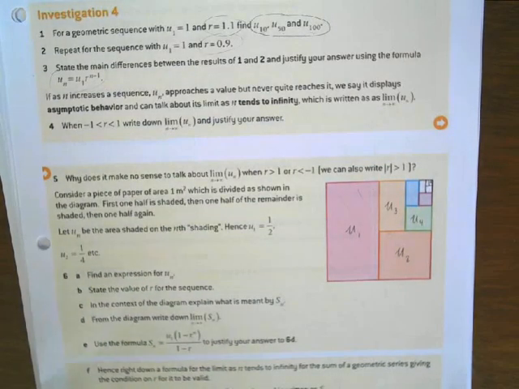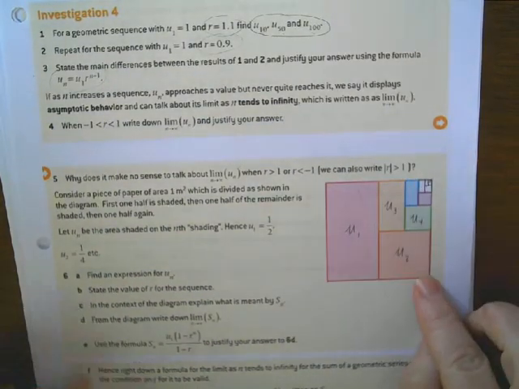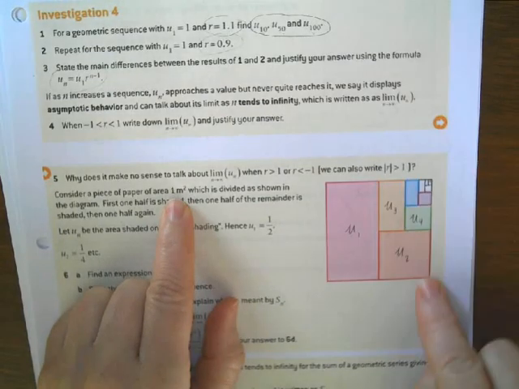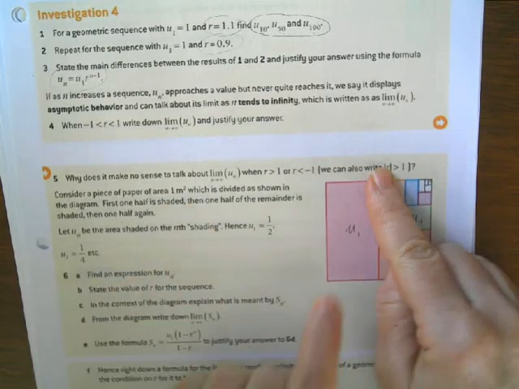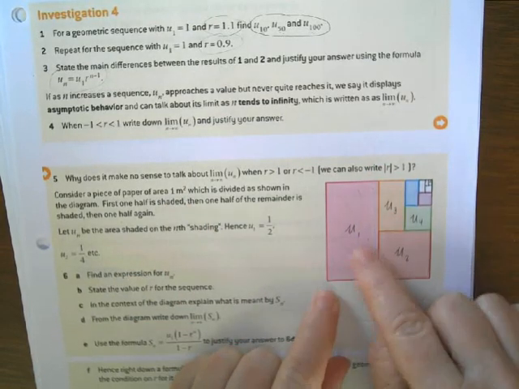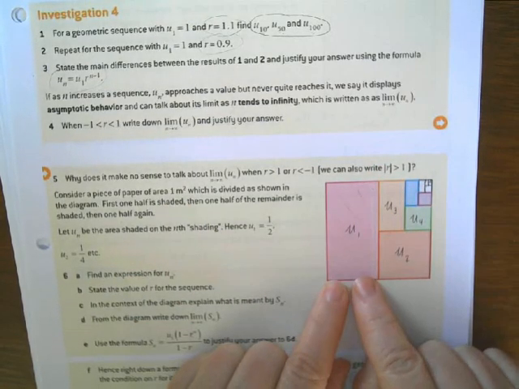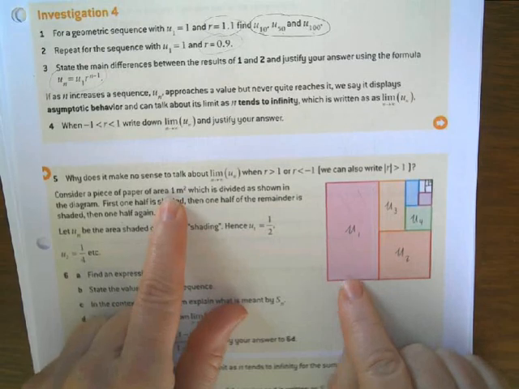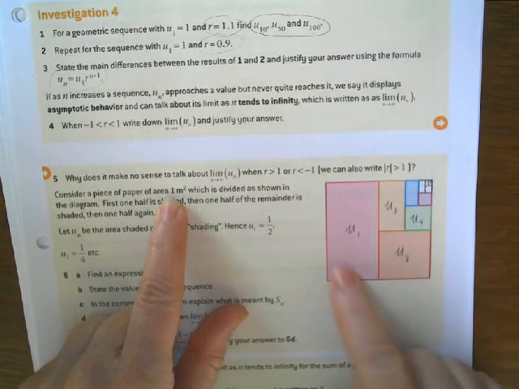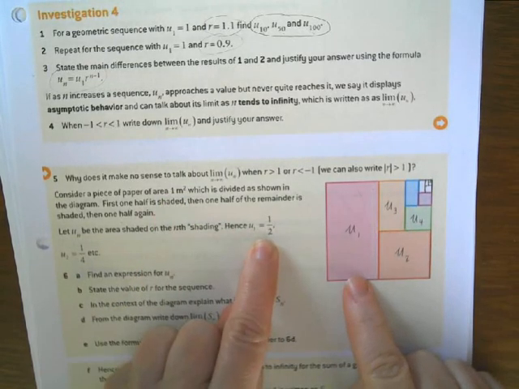So we have this square, which is 1 meter squared. So the whole thing is 1 meter squared. We cut it in half, and the area of this part is going to be our first term of our sequence. So our first term in our sequence is 1/2, because if the whole thing is 1 meter squared, this is half a meter squared. Okay, so our first term is 1/2.